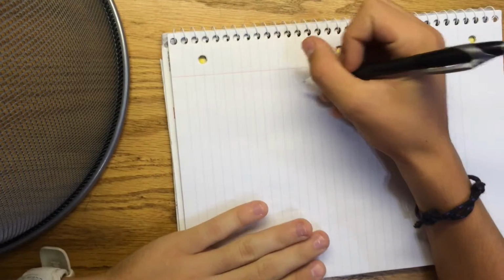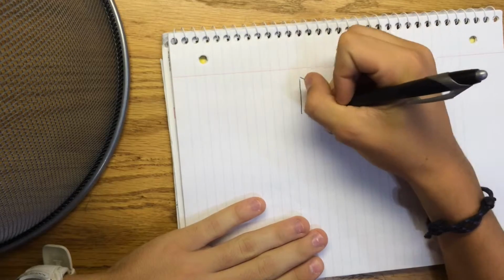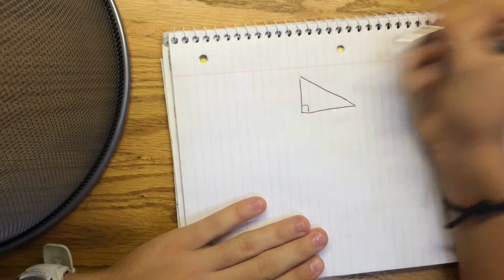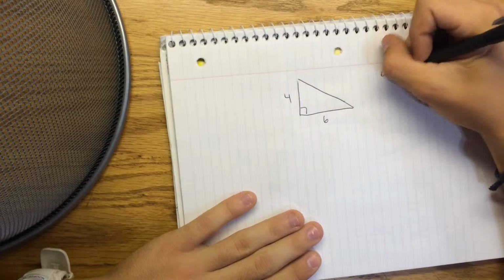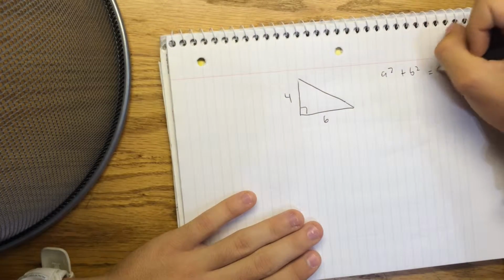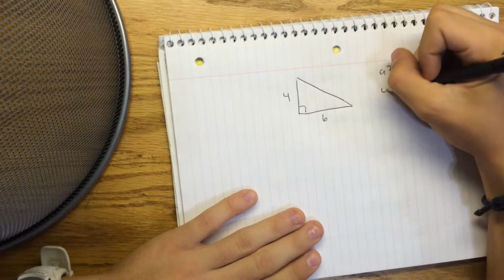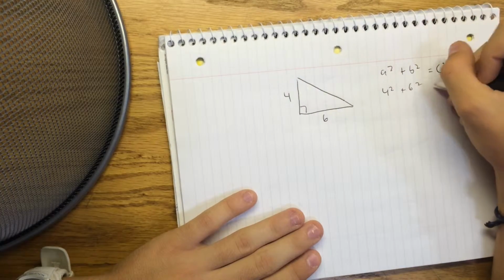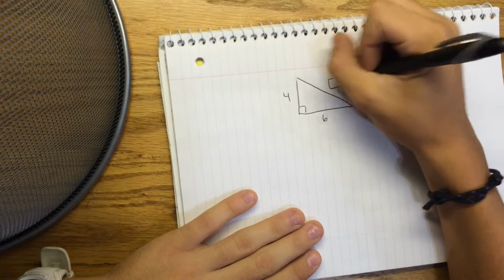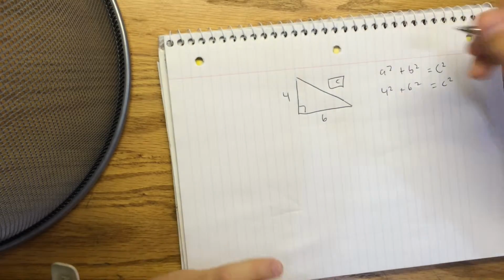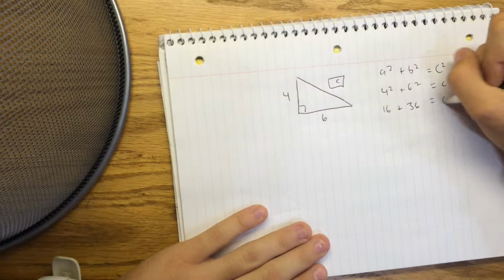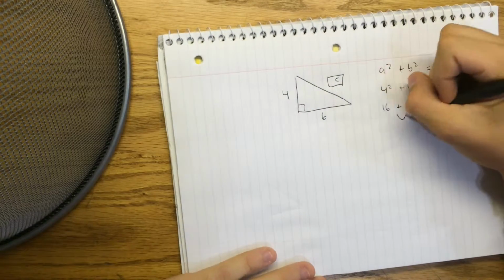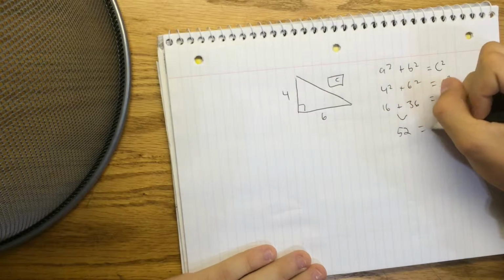Okay, now let's do an example of the Pythagorean theorem. So, let's say you have a right triangle, right? And you have side lengths of 4 and 6. Well, let's plug it in to the Pythagorean theorem. So you have 4 squared plus 6 squared equals c squared, because we don't know what c is. Right? So what's 4 squared? 16. Plus 6 squared is 36. That equals c squared. 16 plus 36 is 52, and that equals c squared.